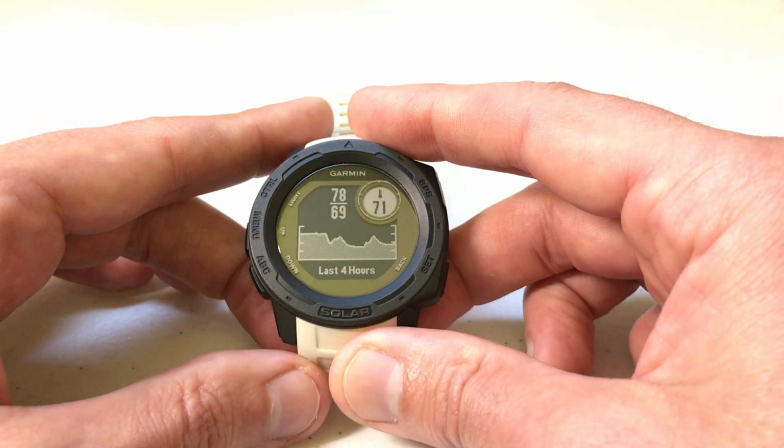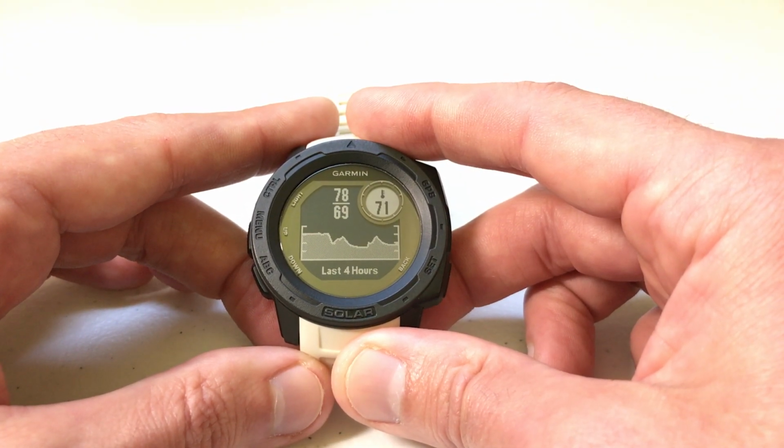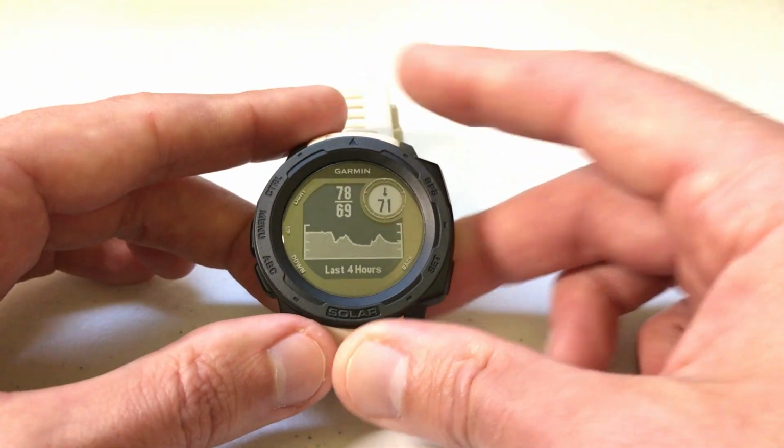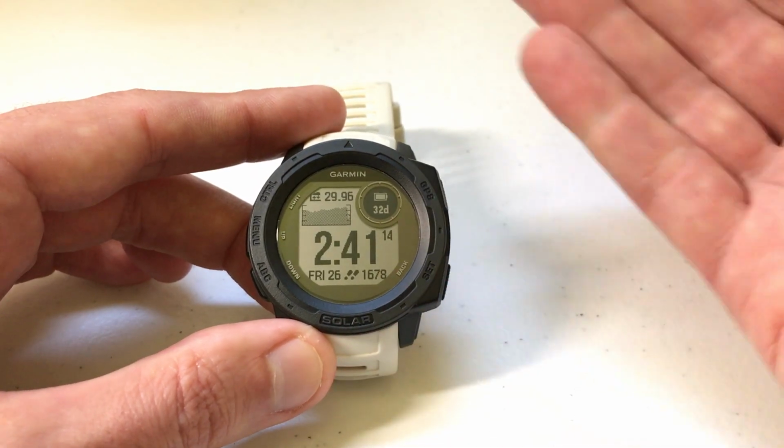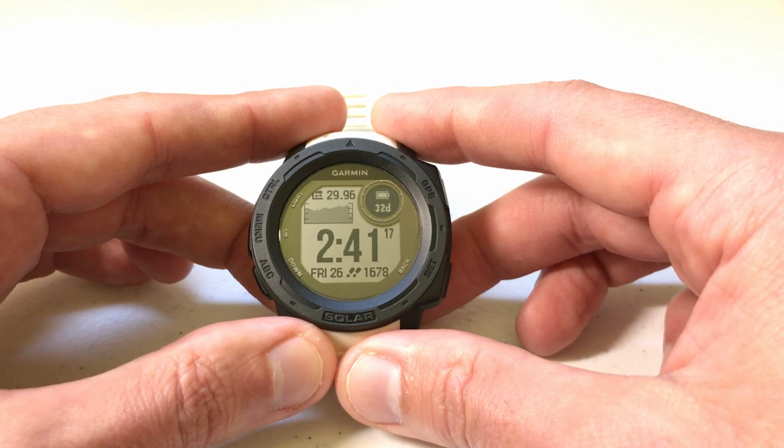I'm hoping maybe someday Garmin releases a fix or an update for that so that we can adjust the plot areas on these different widgets like we can on the barometer. But regardless, that's how you adjust the plot area on your barometer.